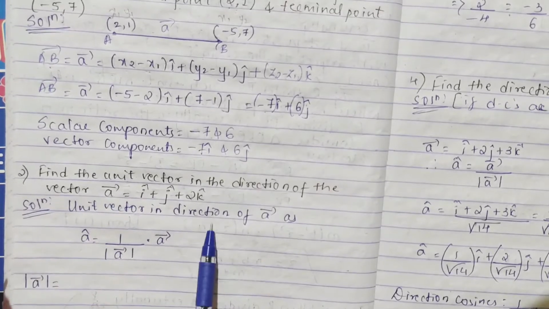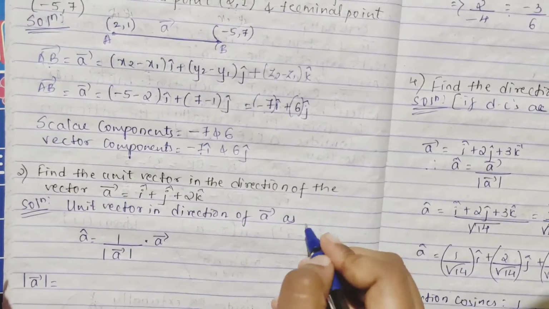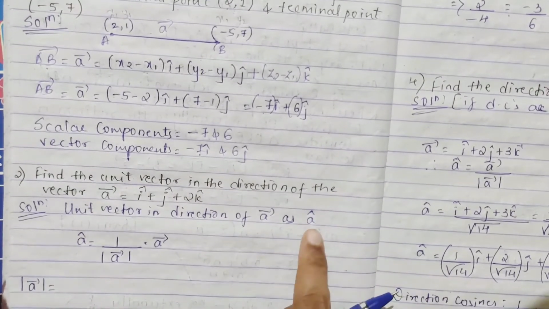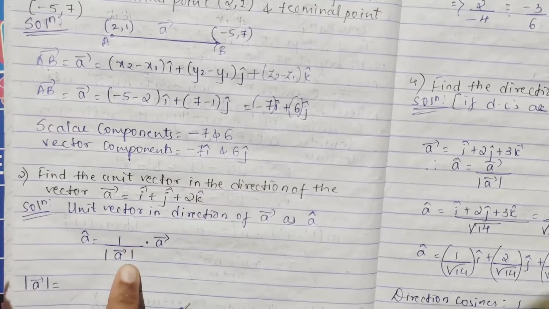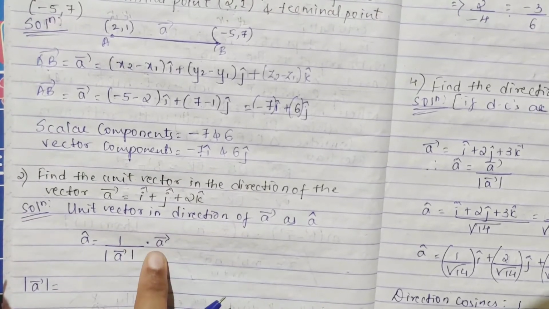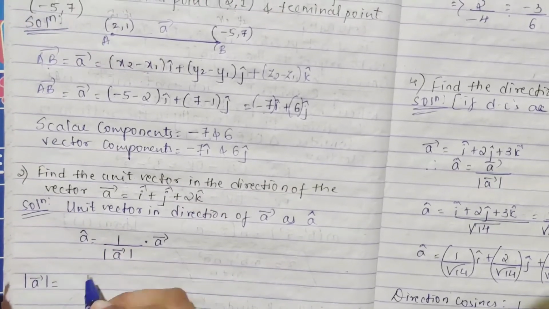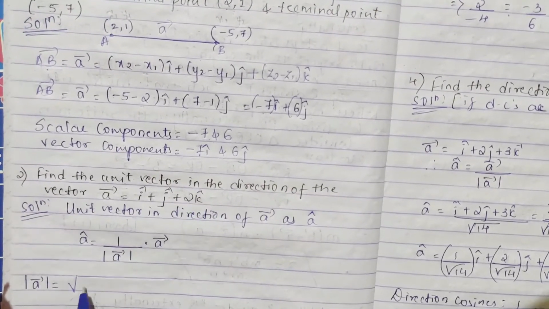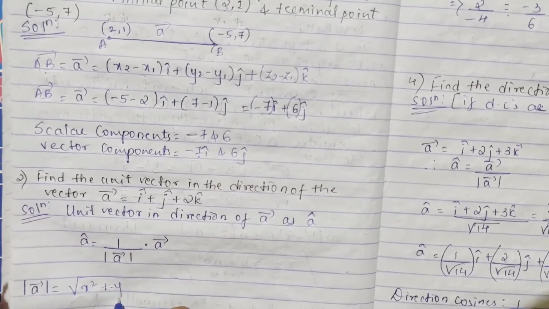So unit vector in that direction, whatever direction, vector A, vector B, we give it as A cap, right? I have told you to read it as A cap. So A cap is equal to 1 by modulus of vector A into vector A. So doing this, first we will find modulus of vector A. How do we do it? Root of x square plus y square plus z square.